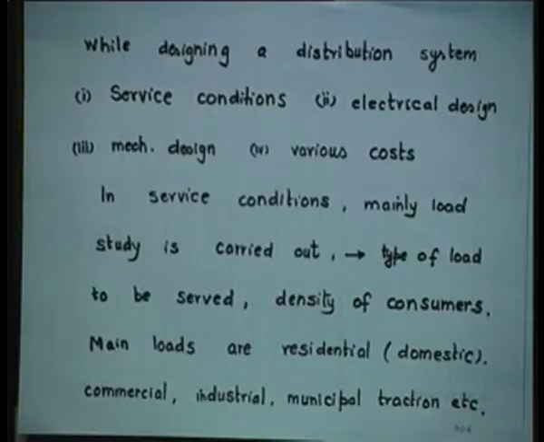Now, while designing a distribution system, what are the things that one has to keep in mind? What are the service conditions? Electrical design, mechanical design, various costs. Whatever you may do, the cost factor you cannot ignore. Whether you purchase anything, whether you go anywhere, the cost is such an important factor. Even that is very important while designing a distribution system.